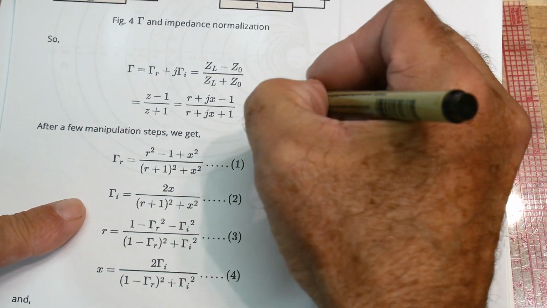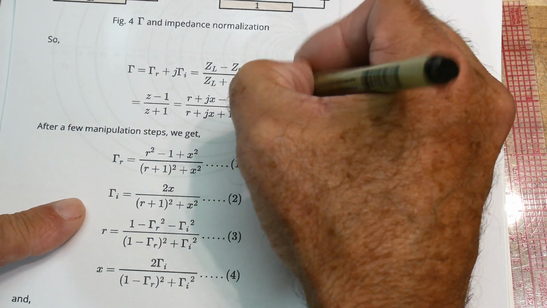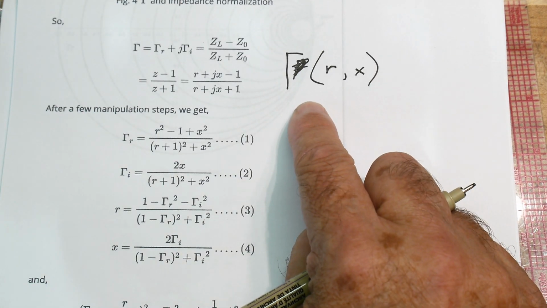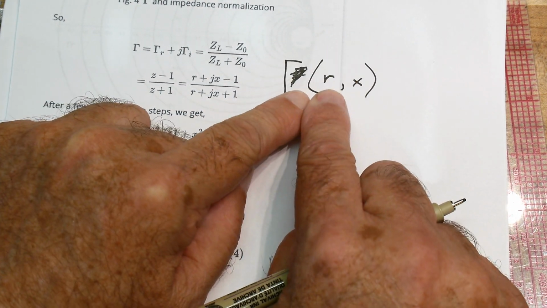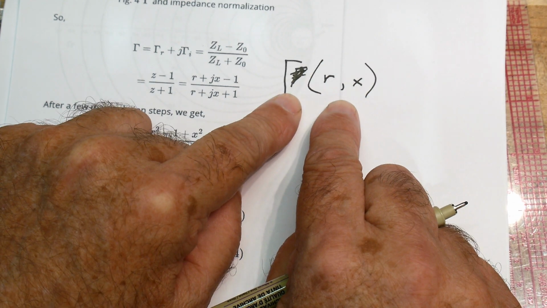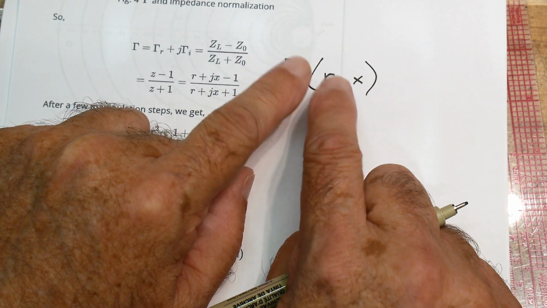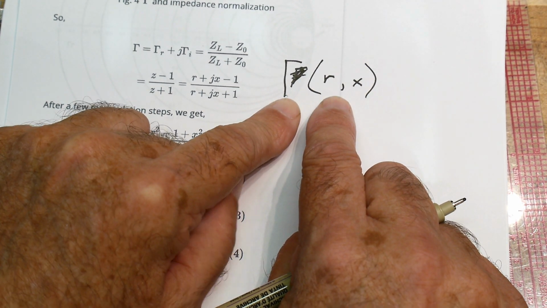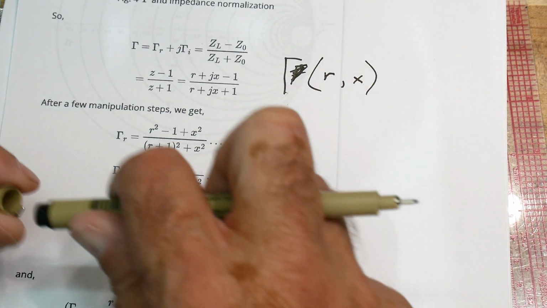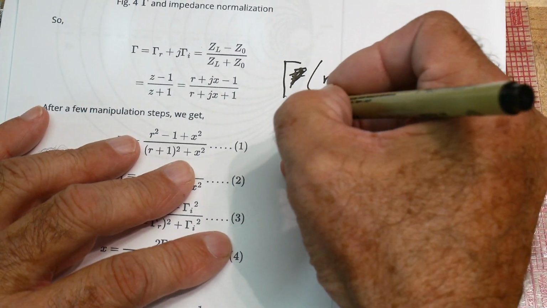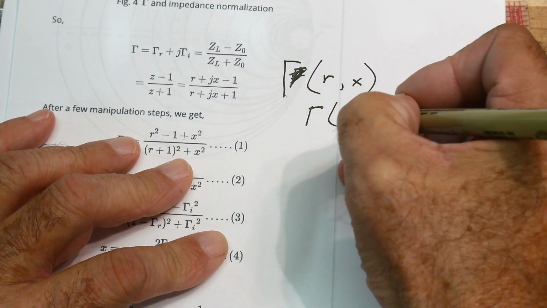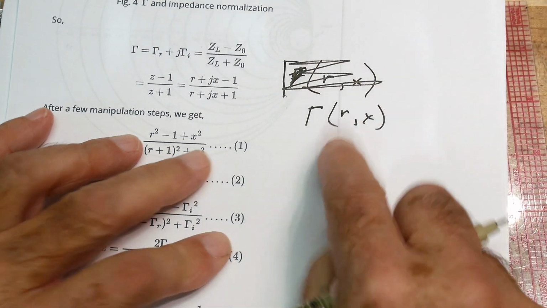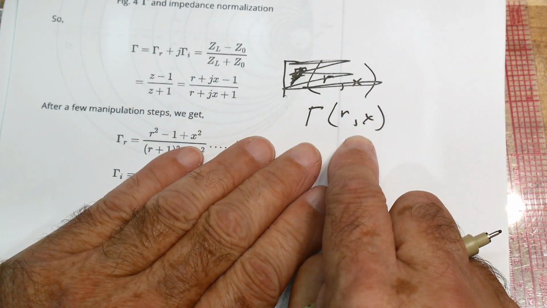Now we have gamma as a function of r's and x's. Gamma is a function of little r's and little x's. So that's very, very important, and you need to understand that. I'm going to rewrite it here: gamma is a function of resistance and reactance. That's the key thing we're trying to get here.